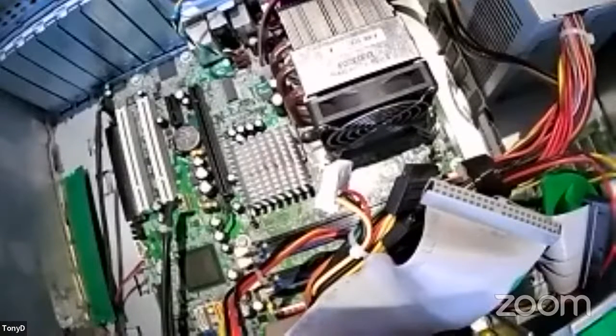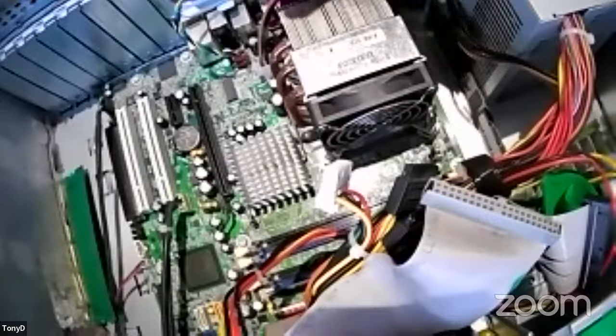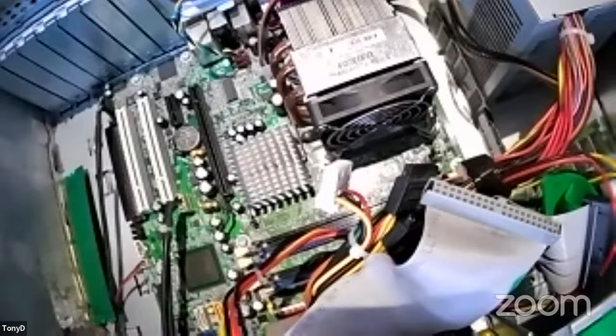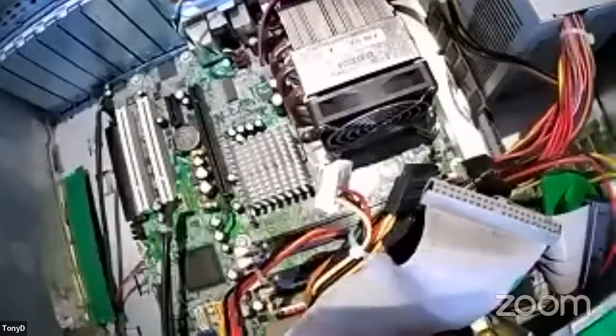Every motherboard comes with a CPU. CPU is an acronym. It means the central processing unit.